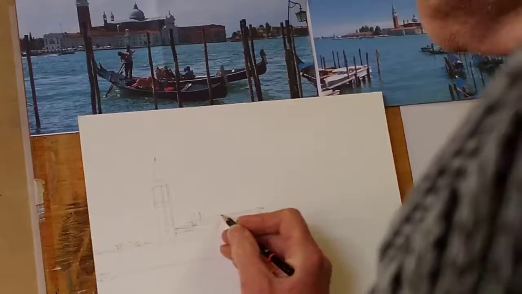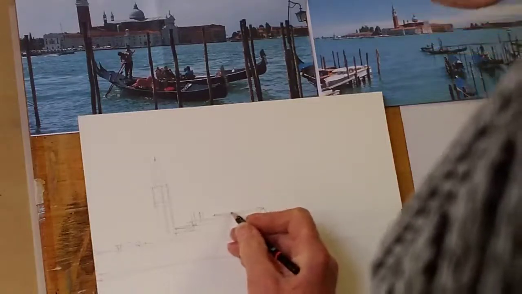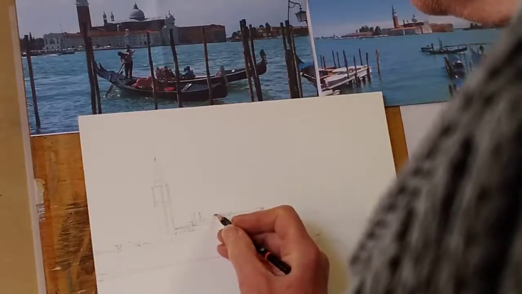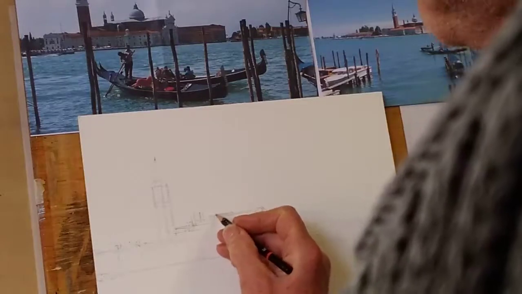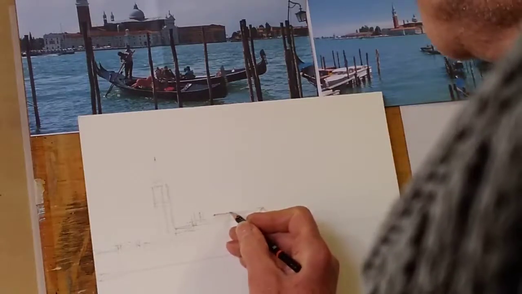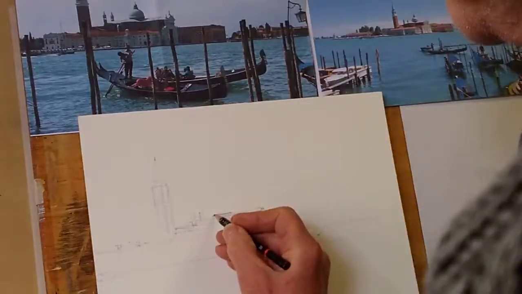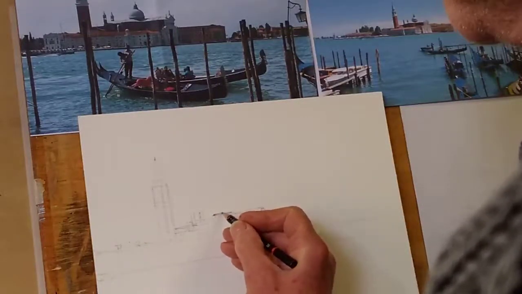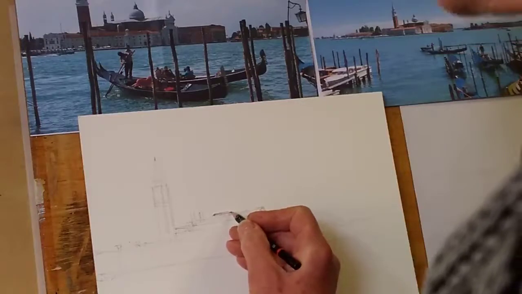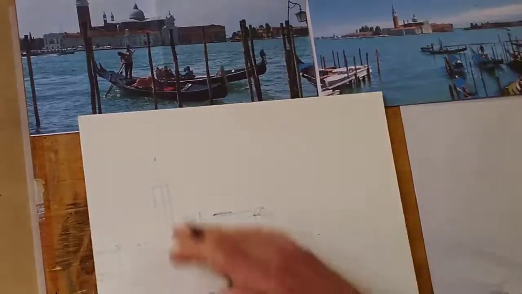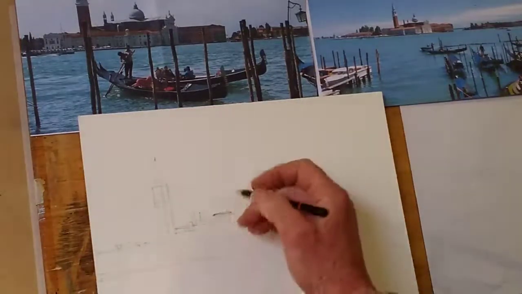Now the dome is a bit tricky because we're looking up at it. So don't be tempted to make the bottom of the dome very curved. It is fractionally curved. I mean, it is so subtle here. So you can almost do it just as a straight line. If you're doing this as a silhouette, you don't need to worry about that because it will all merge into one.